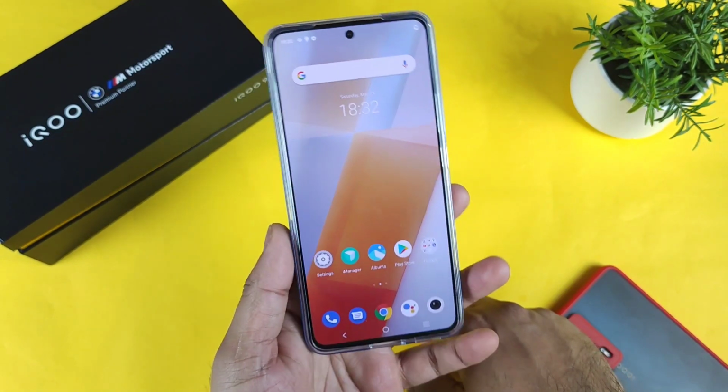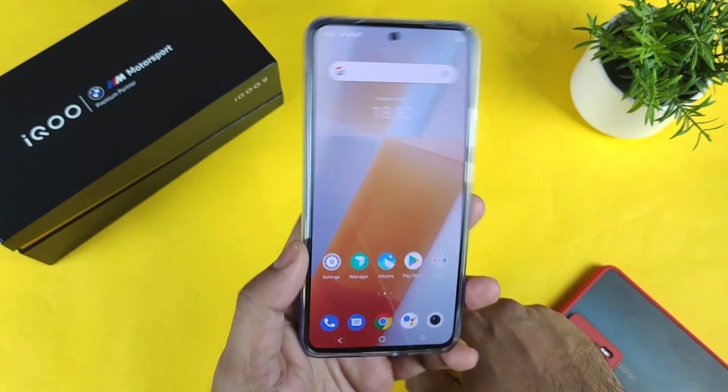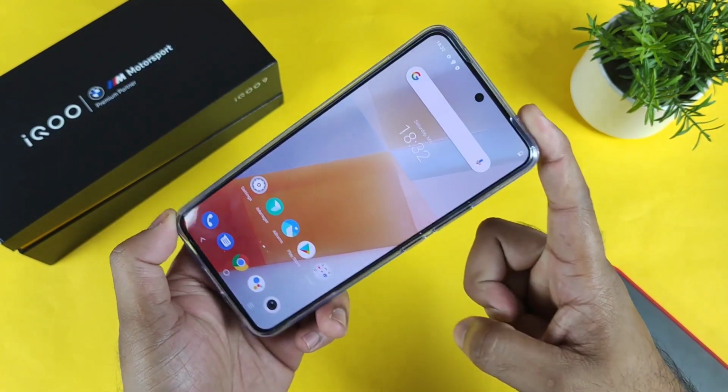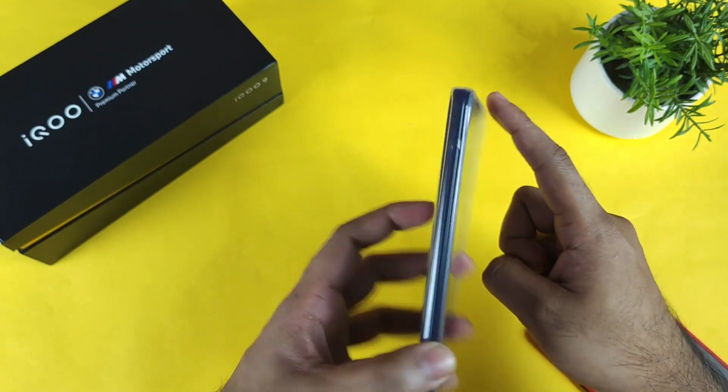So that's it friends, thank you for watching. This is a quick look at the RAM and storage availability in the iQOO 9 device after initial unboxing of the smartphone.